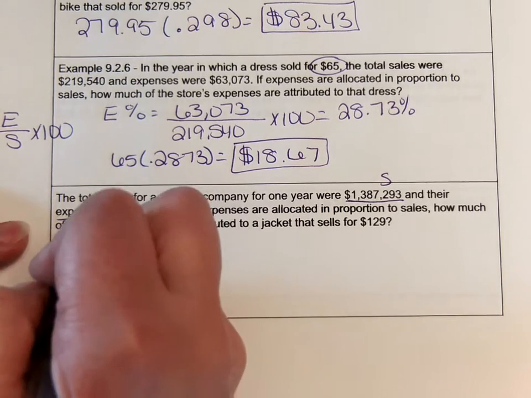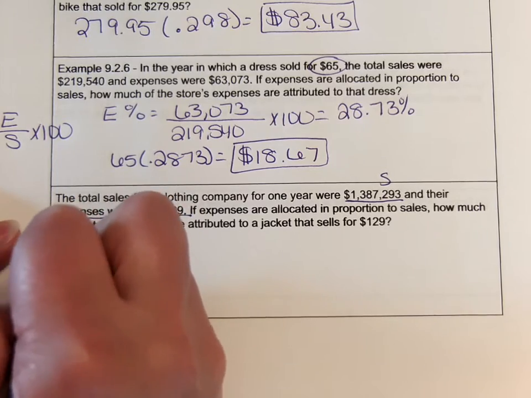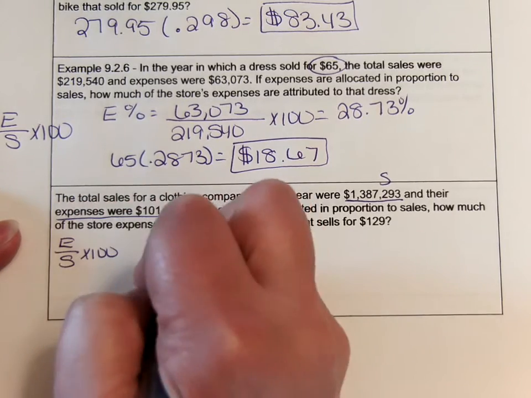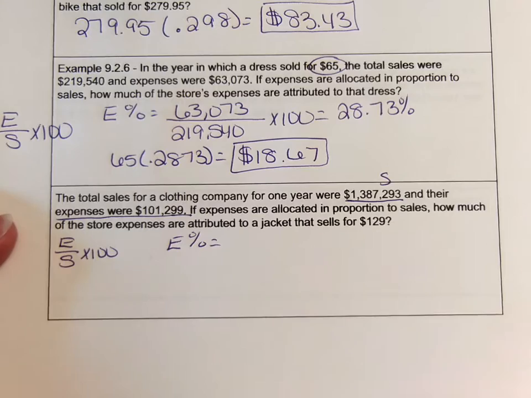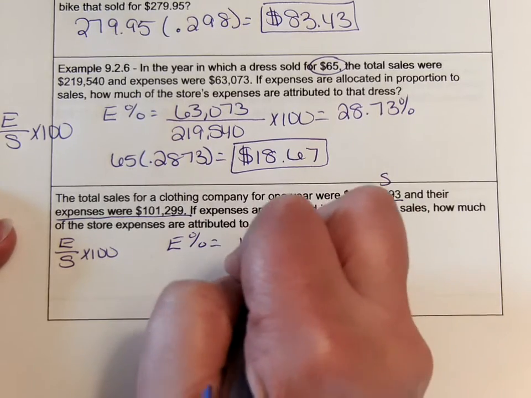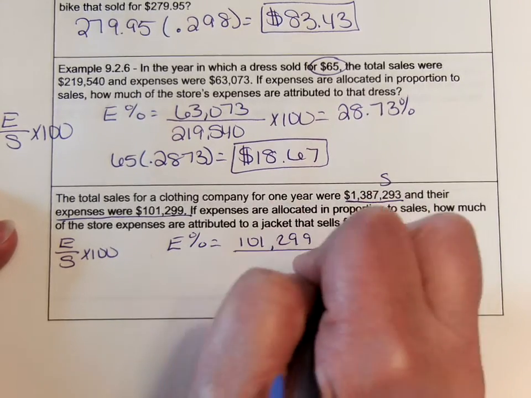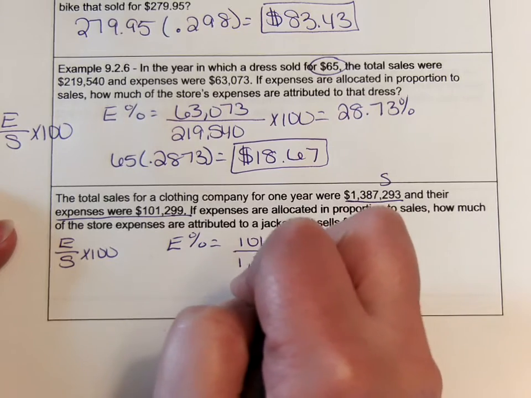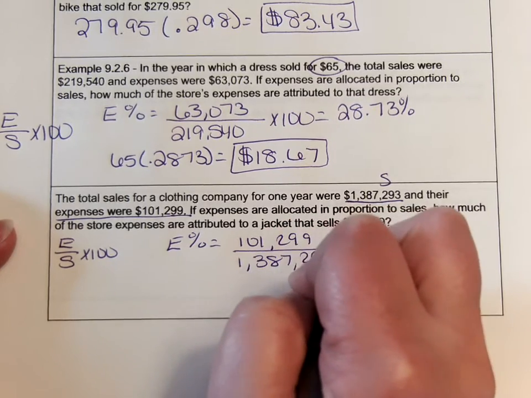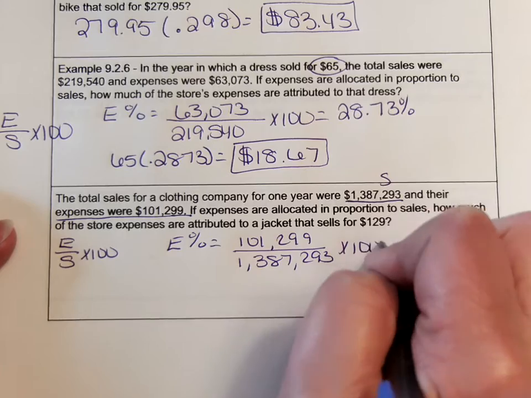Okay, so expenses divided by sales times by 100. So we got to get that expense percent. Okay, so 101,299 divided by 1,387,293 times 100.